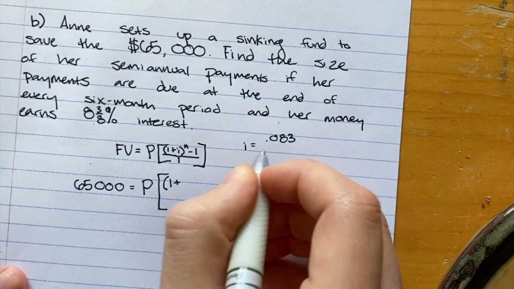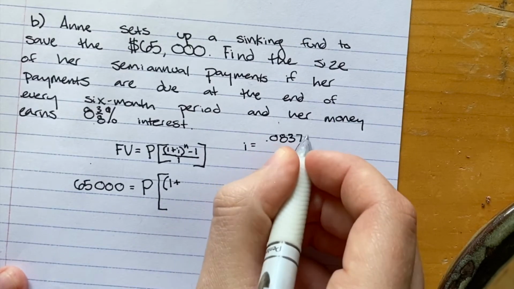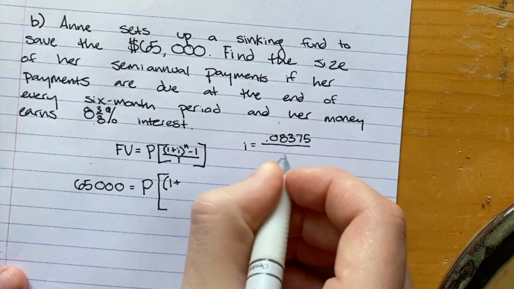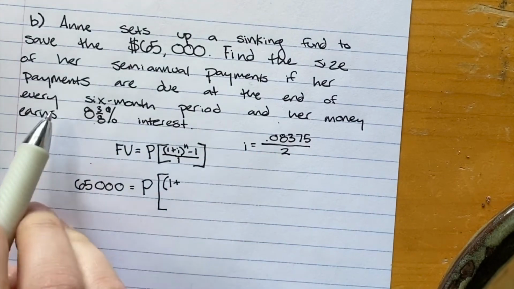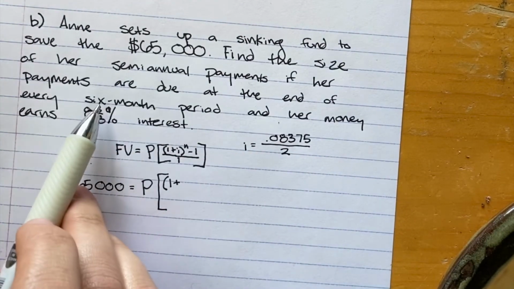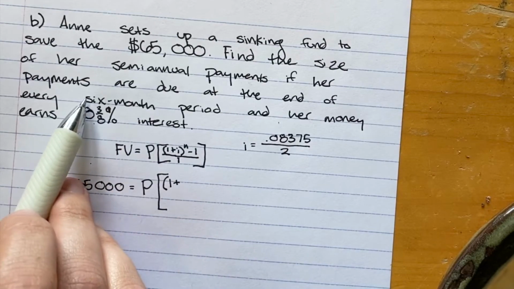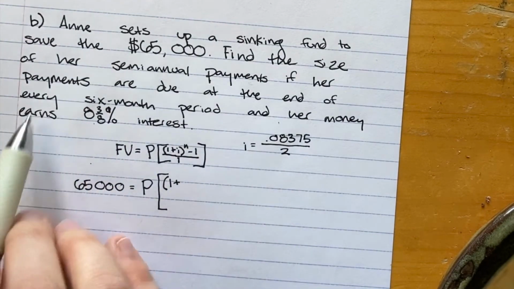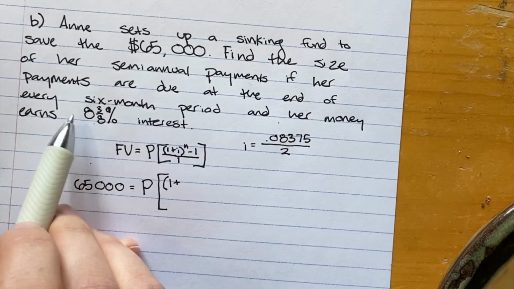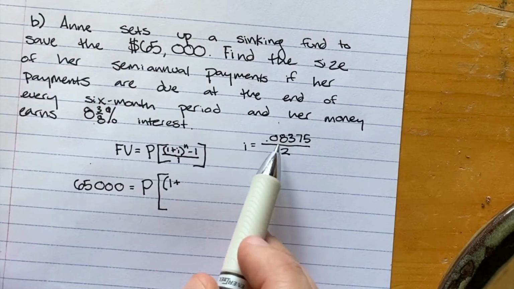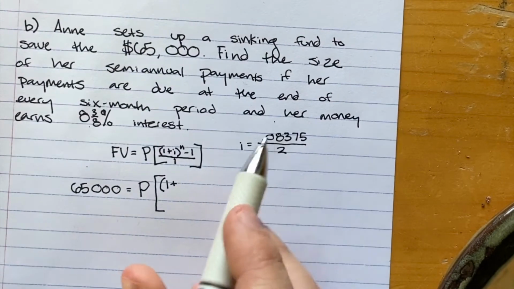Which is 0.08375 over 2, and that's because it accumulates over every 6-month period, which happens twice a year, and she only earns the 8 3/8% interest every year, so it's 0.08375 over 2.